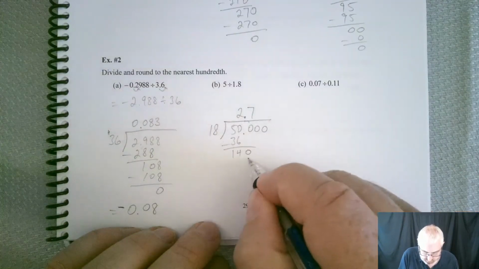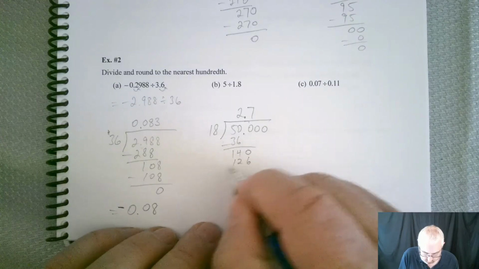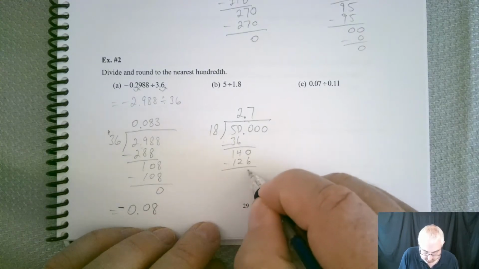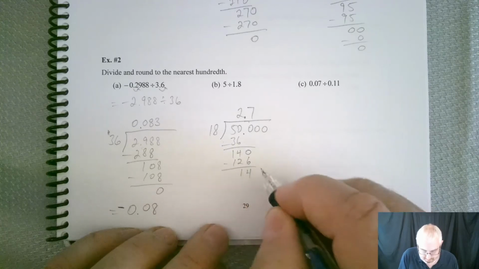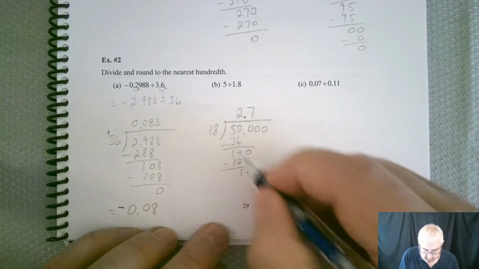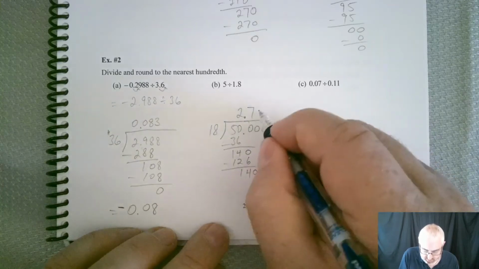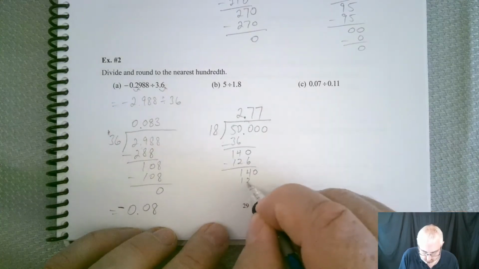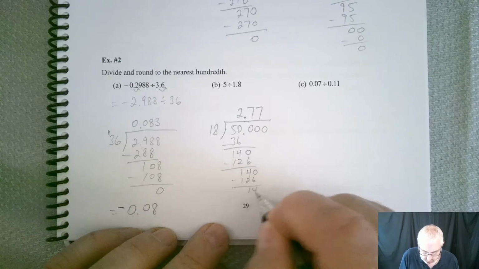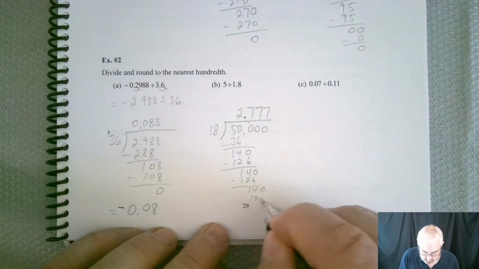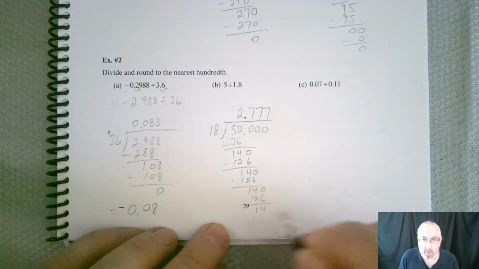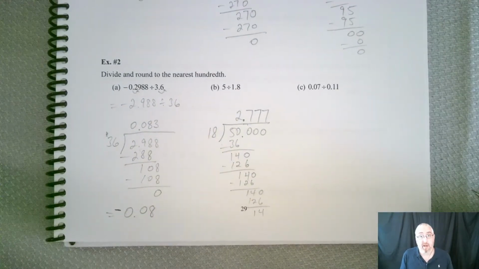So 56, carry a 5, 12. Subtract, I get a 4 and a 1. 18 goes into 140, another 7. So 126, 14, and another 7. So in this case, it's going to keep going and going forever and ever. There's no way to get it to stop. But we don't care because we got enough places.